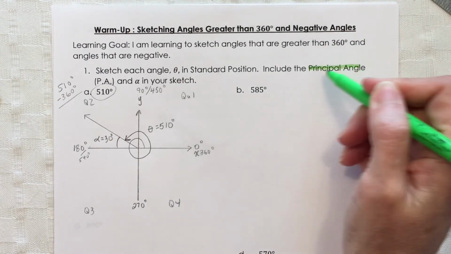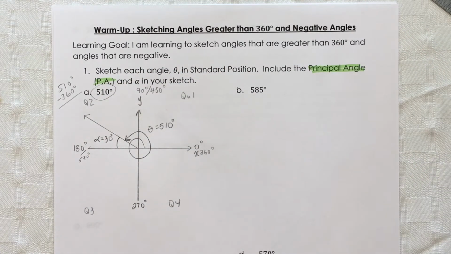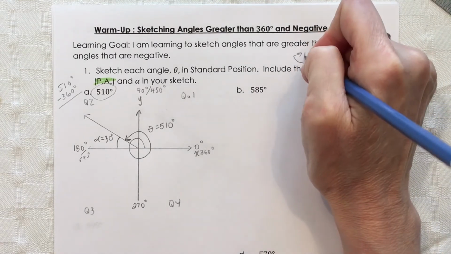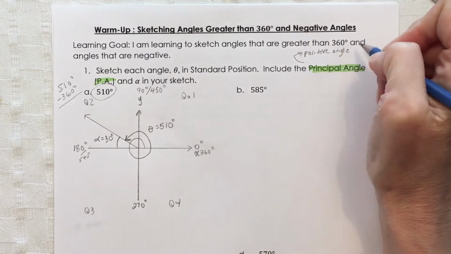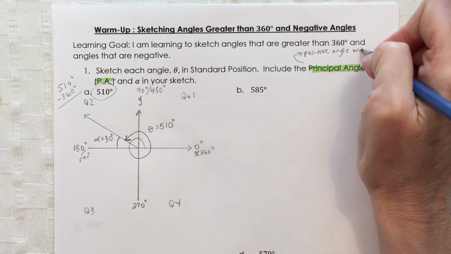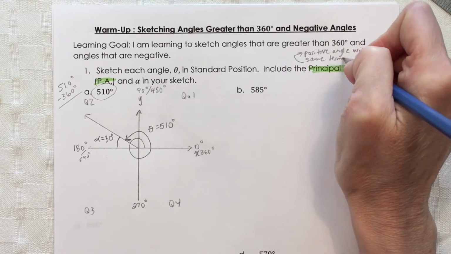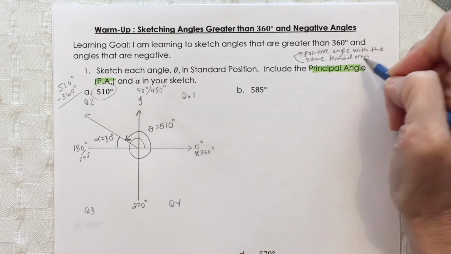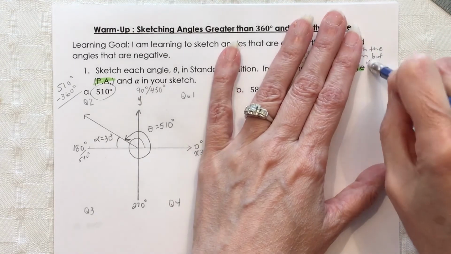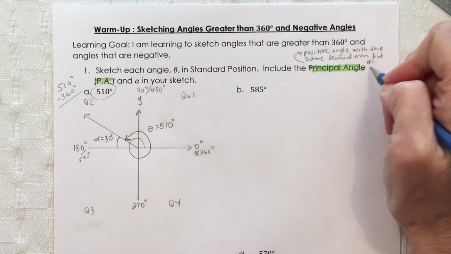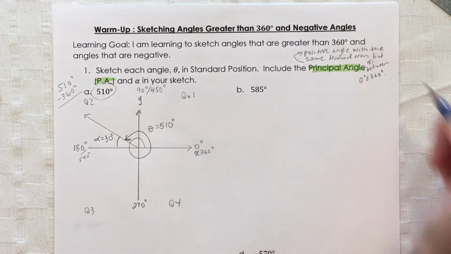So that's a new term that we haven't used yet. The principal angle is the positive angle with the same terminal arm, but is between 0 and 360 degrees.